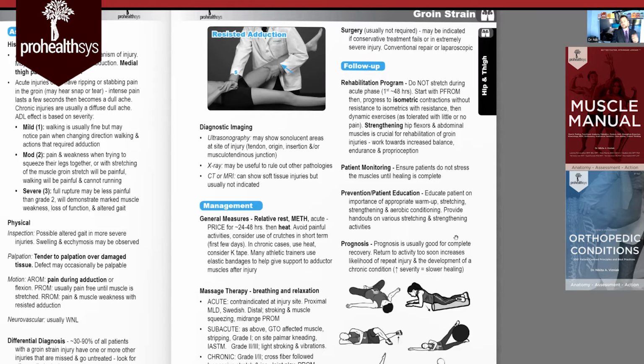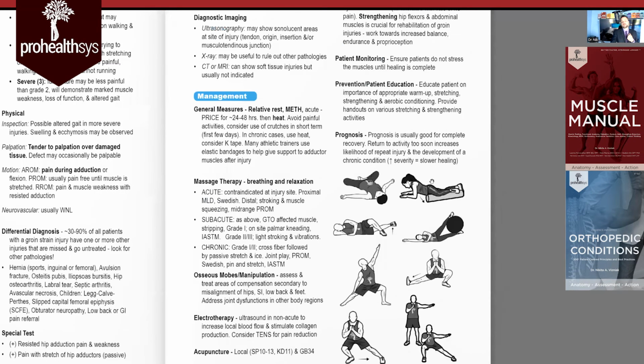Prognosis is actually excellent for full recovery, assuming they follow the correct appropriate rehab and you identified the pathology and contributing factors correctly. So what do we get? Development of chronic condition, definitely very common. And I'll give you some key exercises you might want to do.